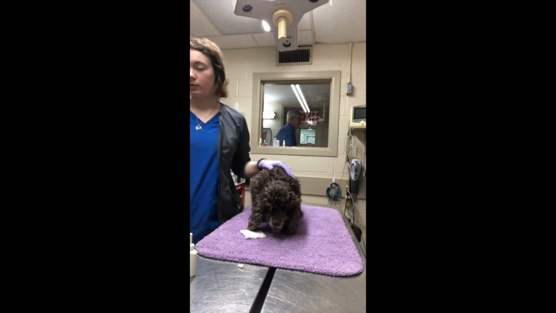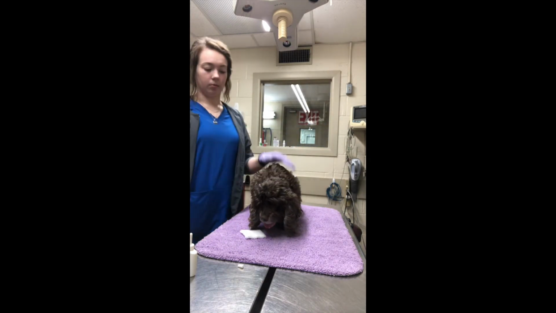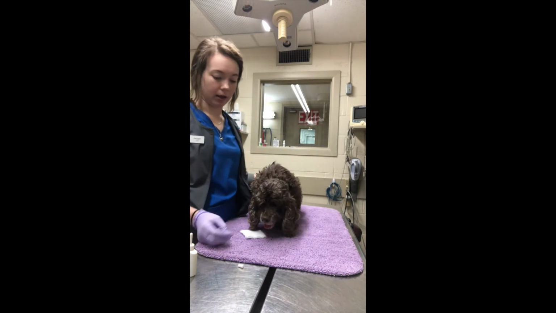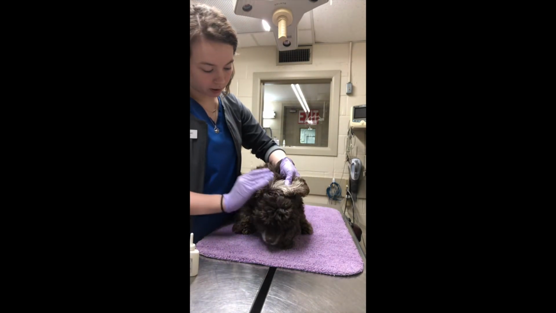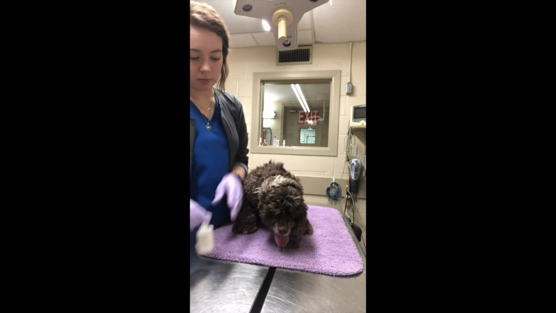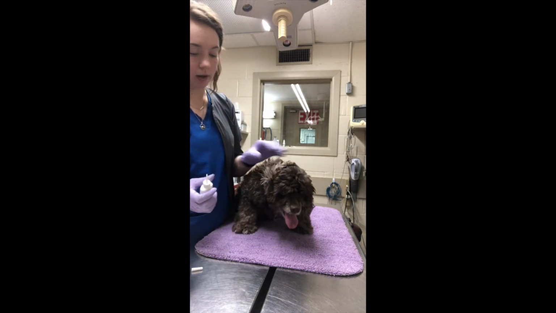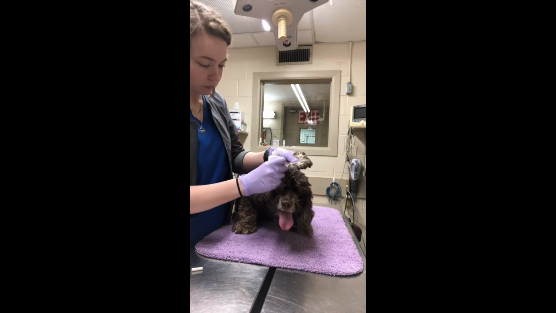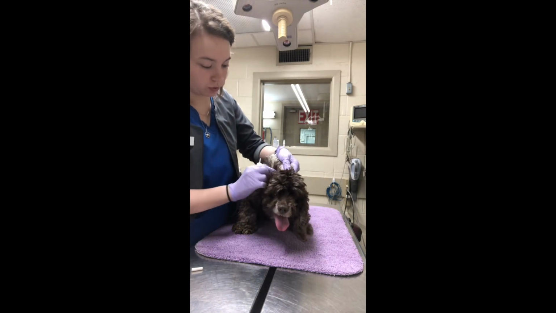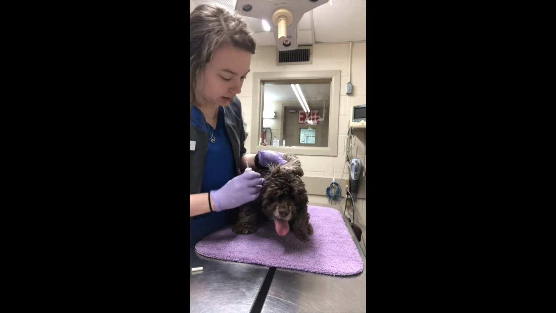Alright, now I'm just going to wait for that debris or that ear cleaner to completely dry before I apply any medications to it. Okay, now that the ear cleaner is completely dry, I'm going to medicate her ears. So you're going to apply it in the same way you would do the ear cleaner. This is Posatex, so this is a medication we use for yeast and things like that.